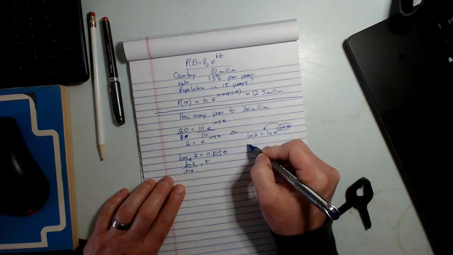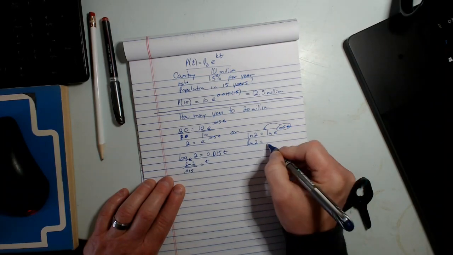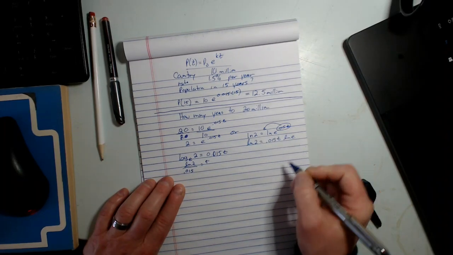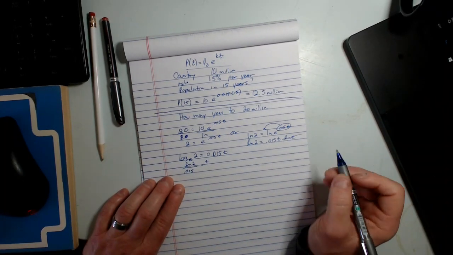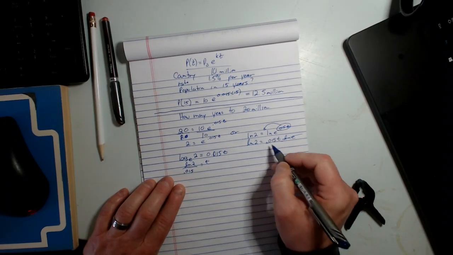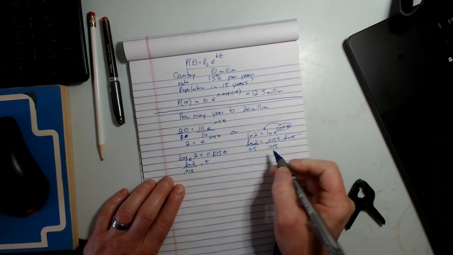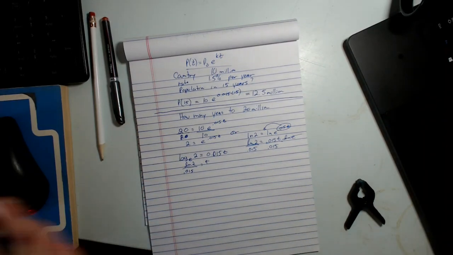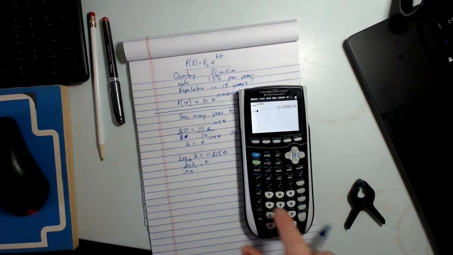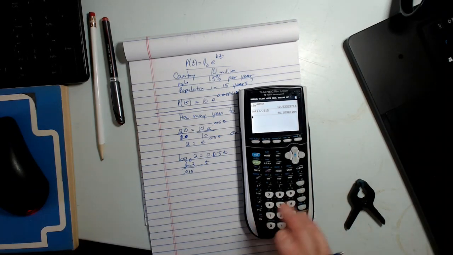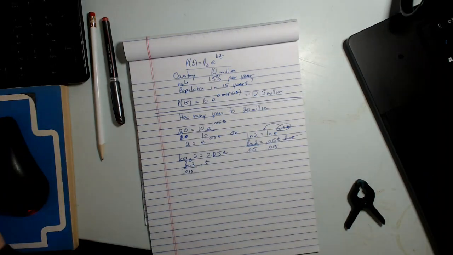So we have the natural log of 2 is equal to 0.015t, and the natural log of e. Now the natural log of e is equal to 1, and we're at the same place. So whatever method you're most comfortable with is just fine. So now I'm going to do the natural log of 2, close parenthesis, divide by 0.015, and that's going to give me 46.2 years.